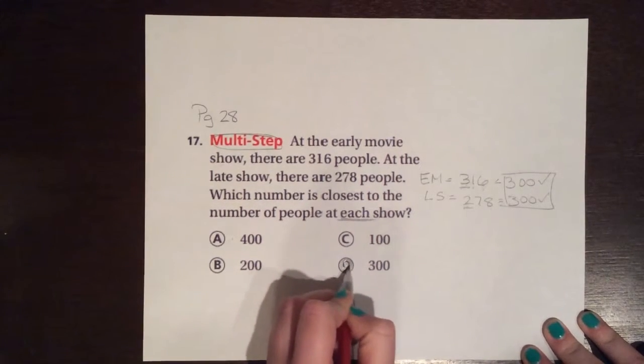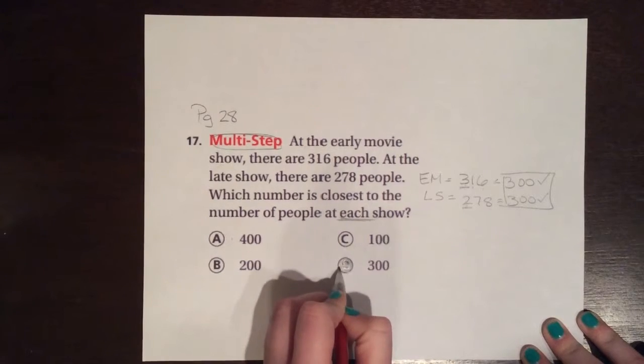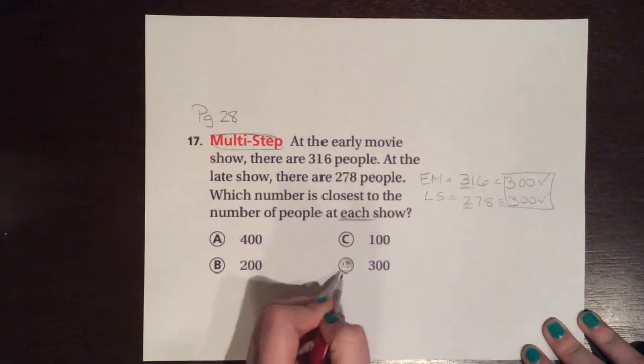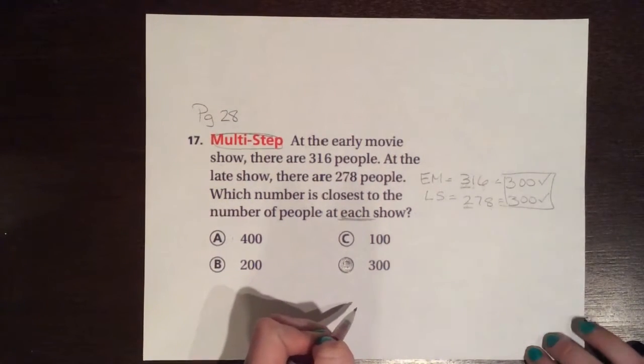Okay, so that question takes a lot more thinking, but when you write all your work out, it's not as complicated as it might seem.